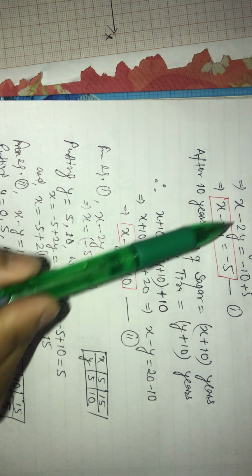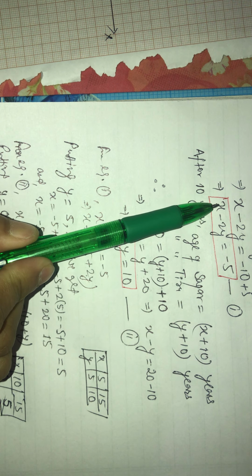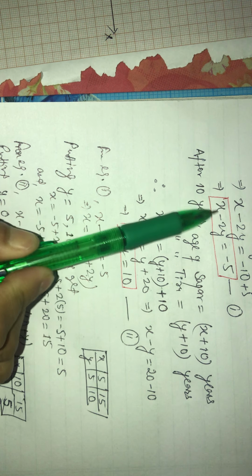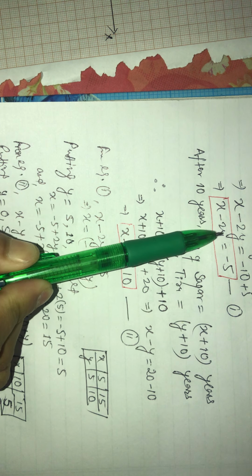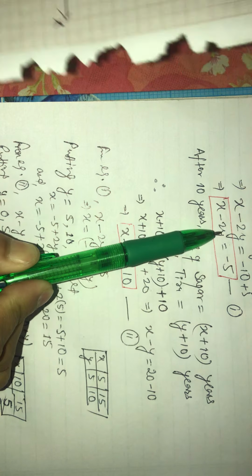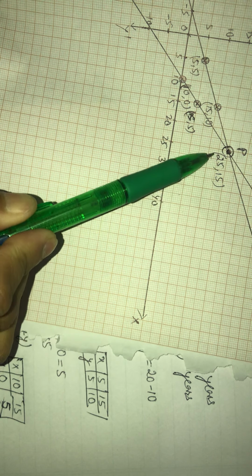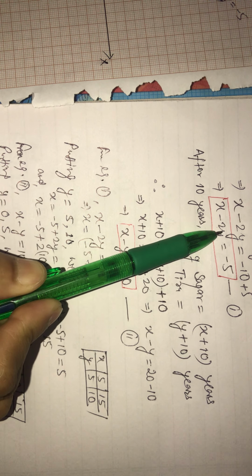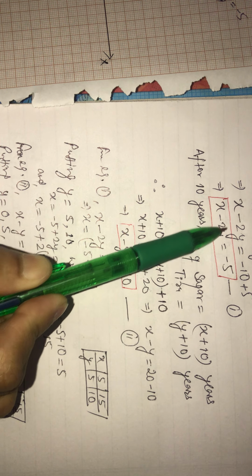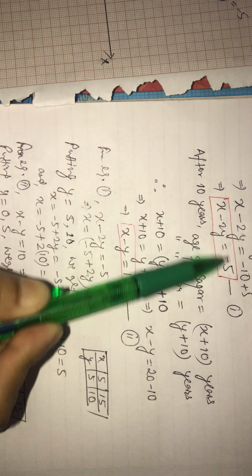Let's check it here. X was 25, so keep here 25 minus 2y, y was 15, so 2 into 15 is 30. So 25 minus 30, you will get minus 5. So minus 5 is equal to minus 5.